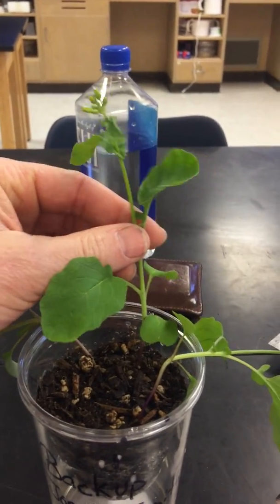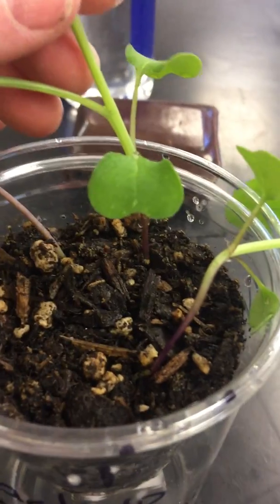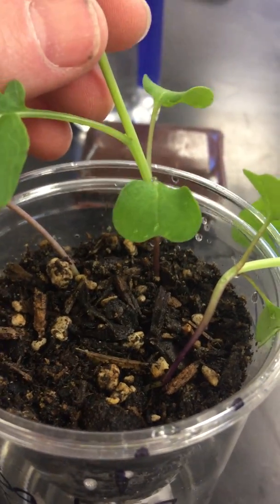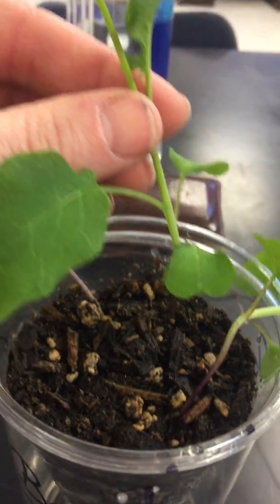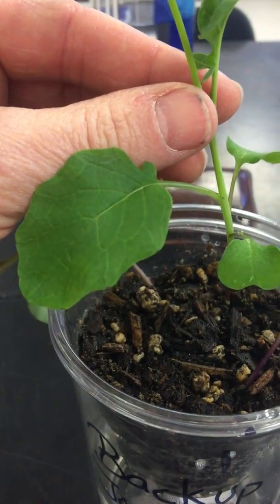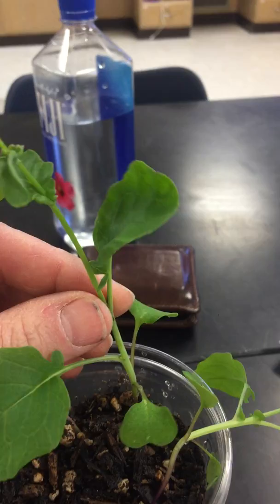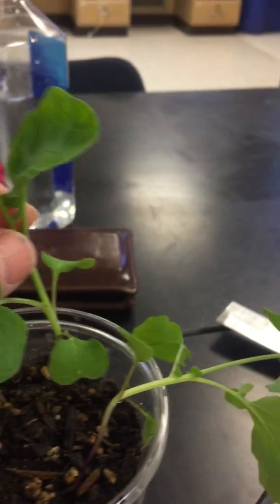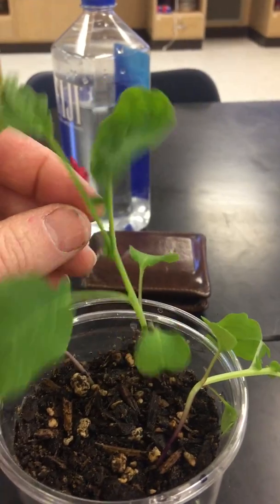Remember, when you're counting leaves, we're not counting these cotyledons. Those are the leaves we looked at last week or the week before, but it's these true leaves we want to keep track of, the ones with kind of the jagged edges. So in this case, I see 1, 2, 3, 4 mature leaves popping out of there.